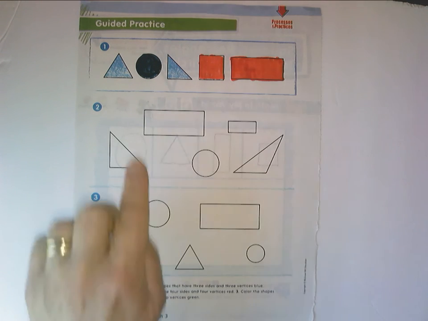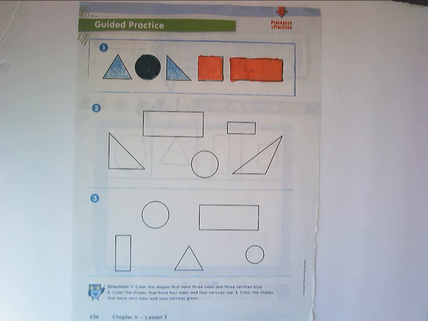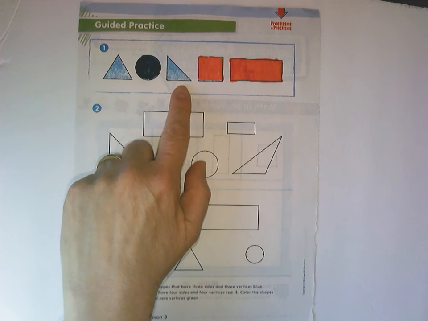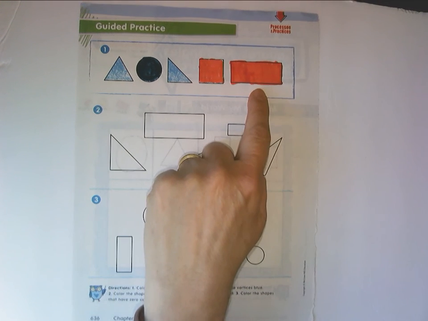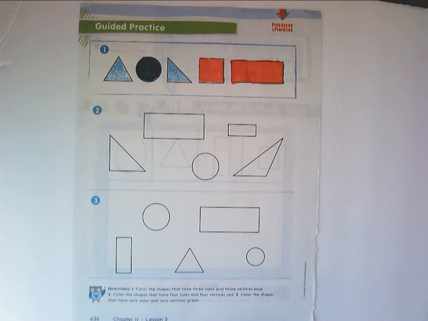And you are going to finish the rest of this page the same way. Color all of the things that have 3 sides and 3 vertices blue, 4 sides and 4 vertices red, and 0 sides and 0 vertices green. That's pretty easy for smart kids like you.